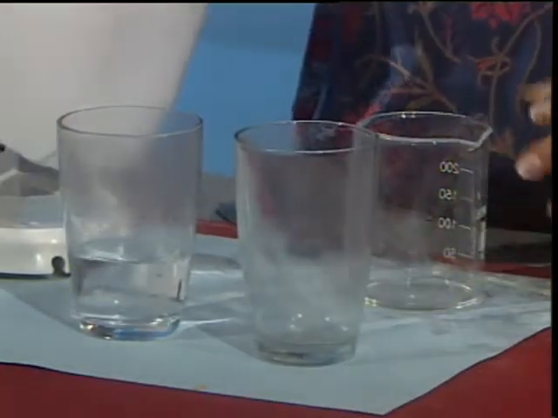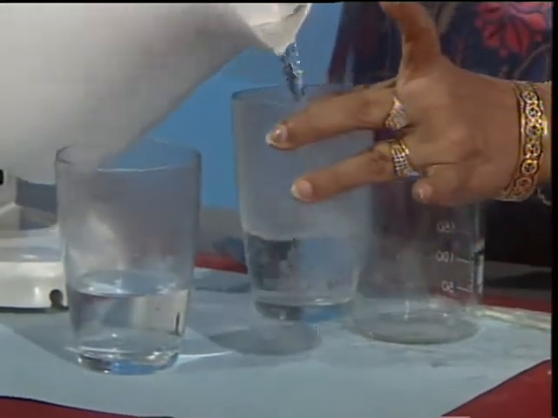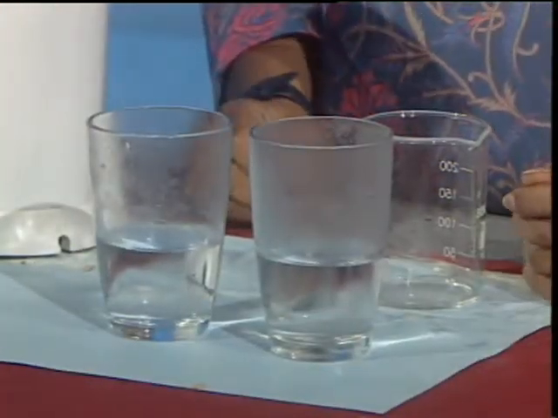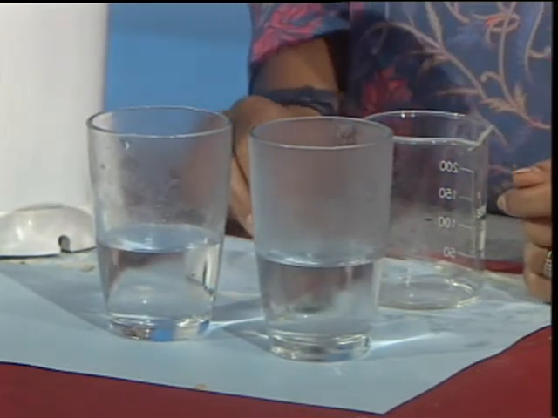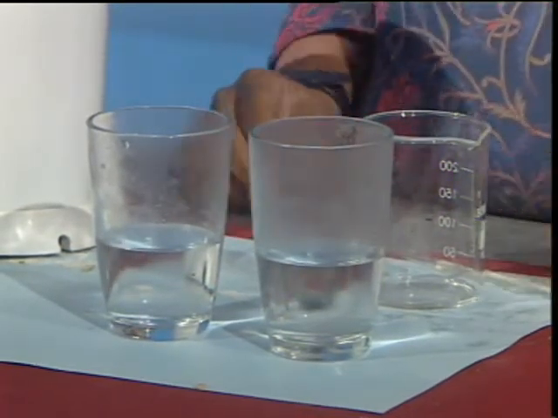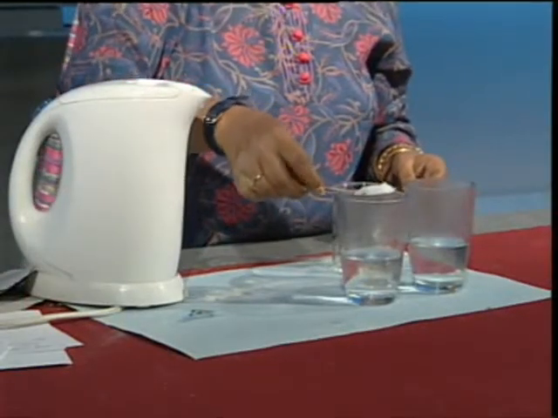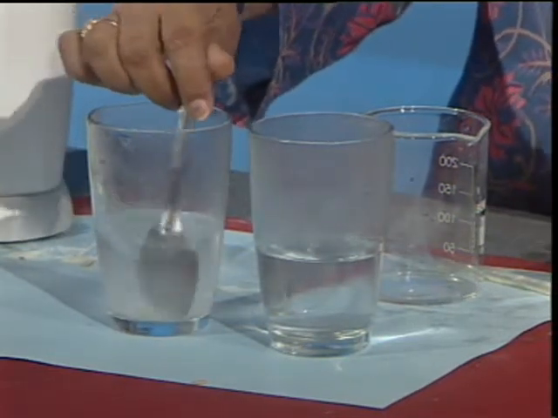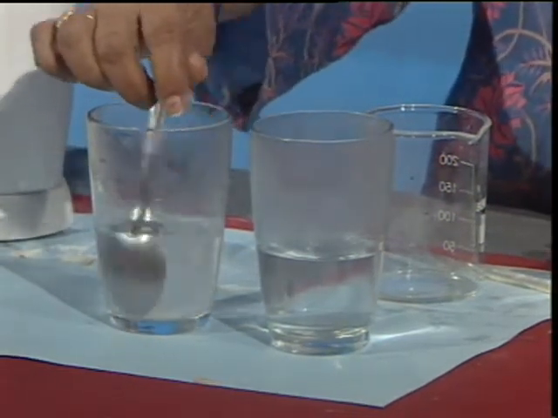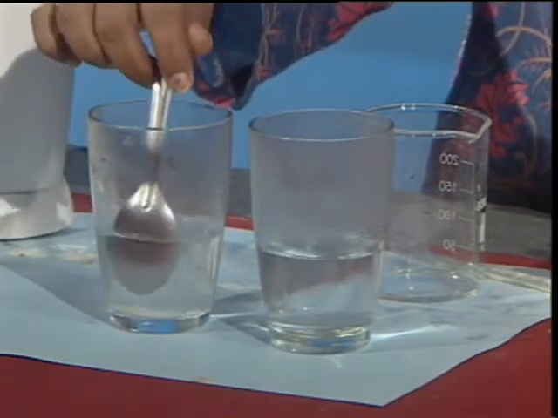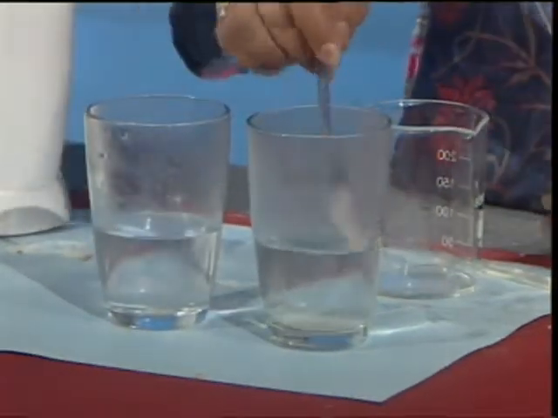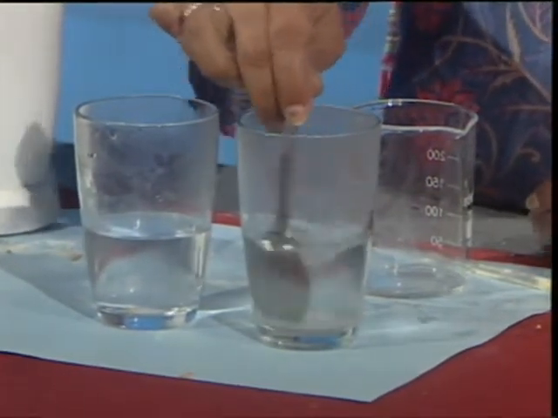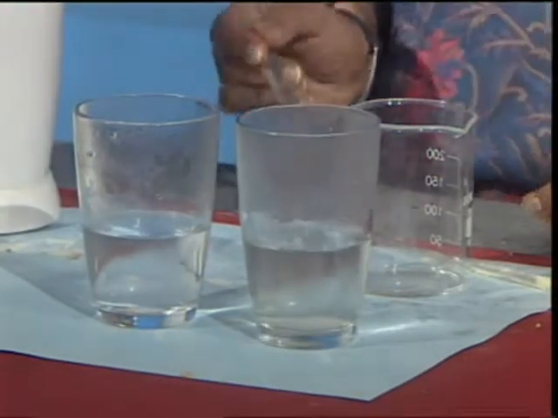We'll pour some water into the glasses. Water is a universal solvent. It will dissolve everything, but the rate of dissolution would vary. Now I require salt and sugar, a spoon of salt, which I'll be mixing in hot water, and in this hot water the salt will quickly get dissolved. A spoonful of sugar, and I'll dissolve it in another glass containing water. What have you seen?